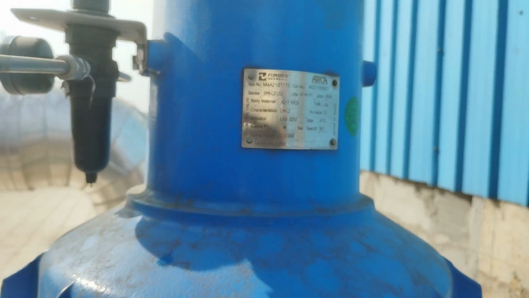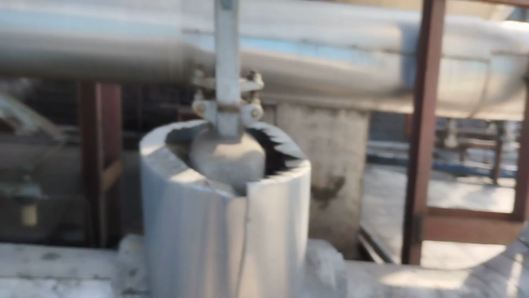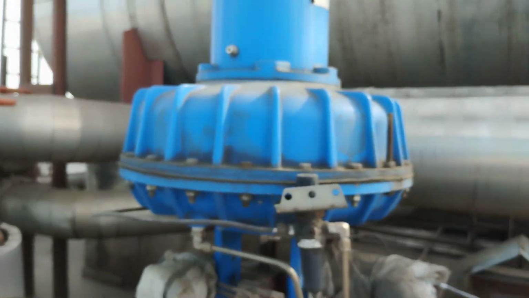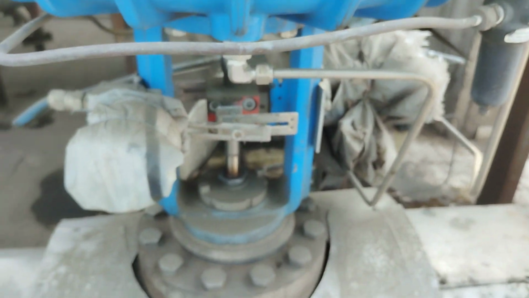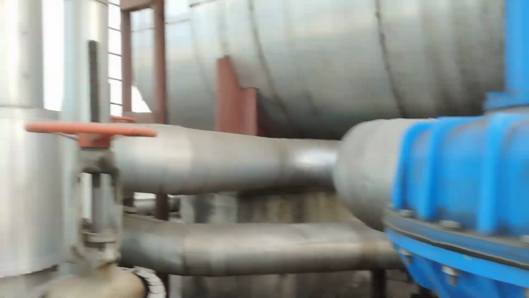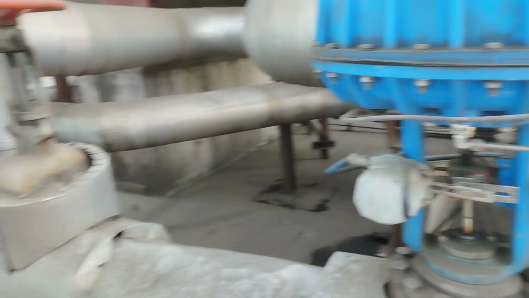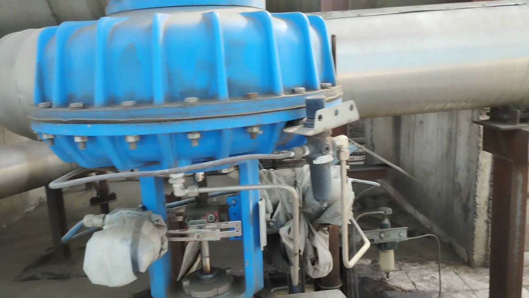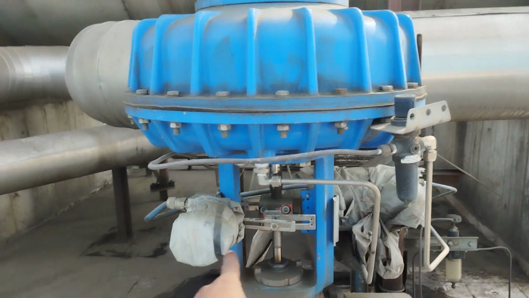This is the main feed control valve near the deaerator, and this is the bypass line, and this is the main line, and there is an I2P. This is the feedback element. I2P here, feedback here.